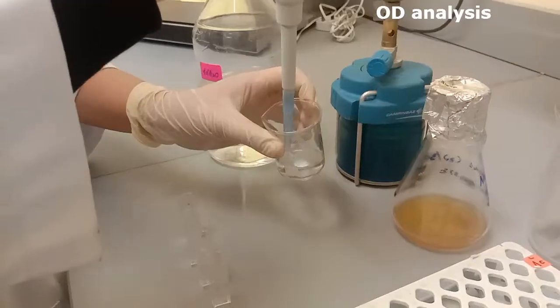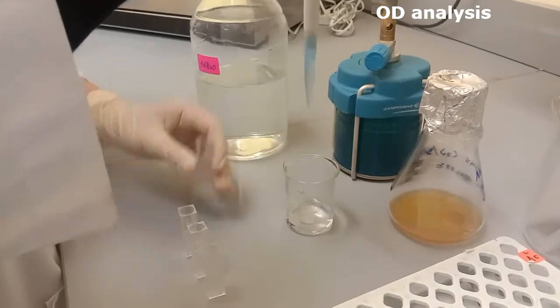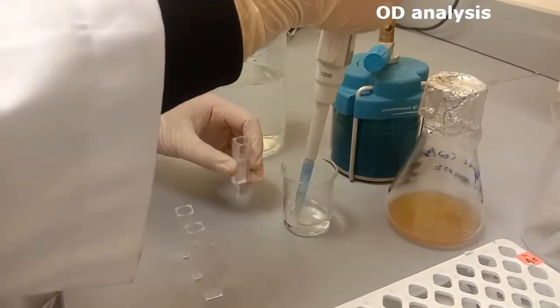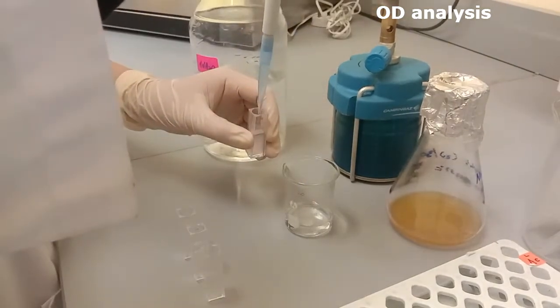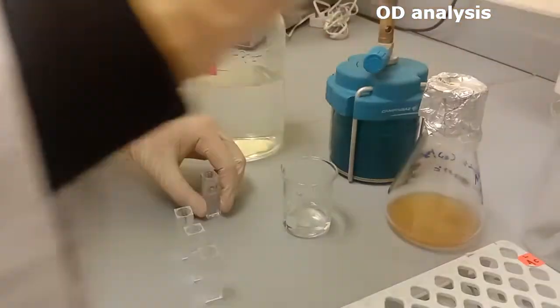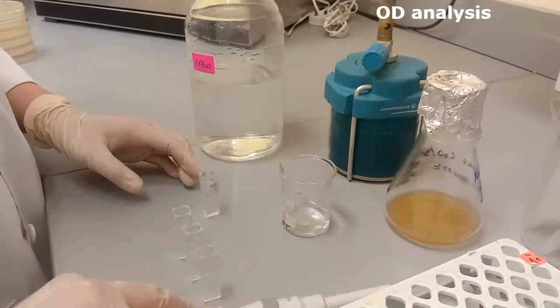For optical density analysis, take out 1 milliliter of sample to check the optical density. Make sure to have triplicate for all your samples.